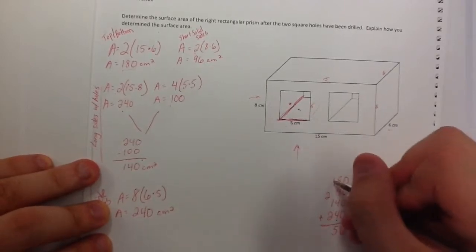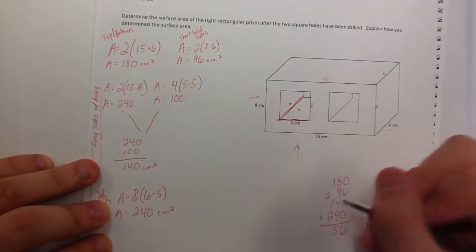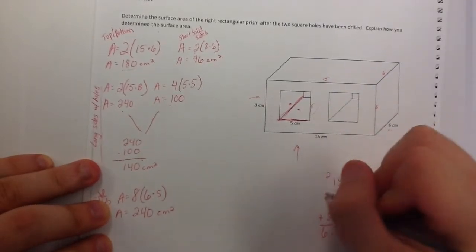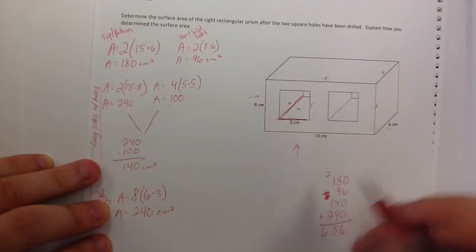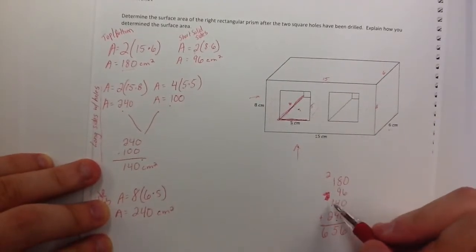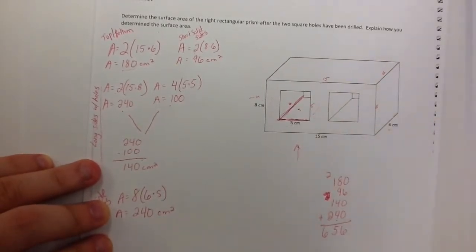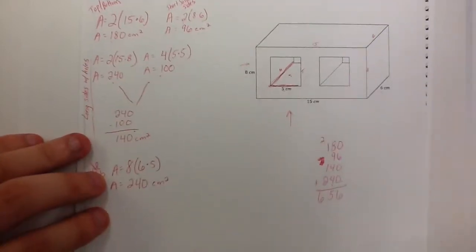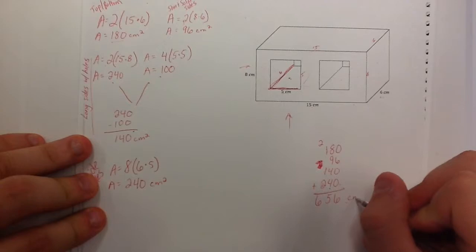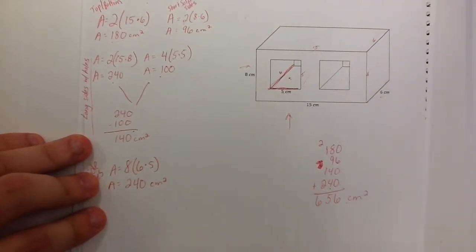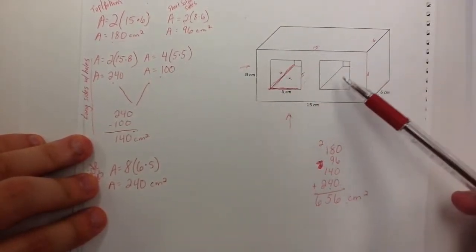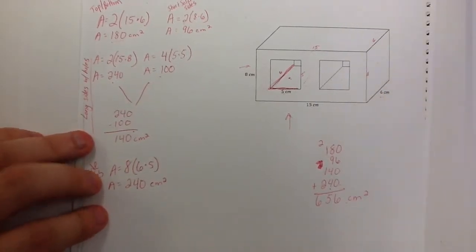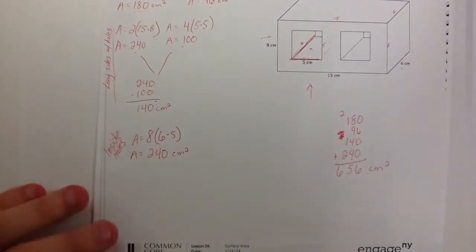Oh, I missed this one up here. 2 and 2, 4, 5, 6. So really this 2 should be up there, not there. Okay, 2 plus 1 is 3, 4, 5, 6. 650. If you typed all these numbers into a calculator, you'd get 656. Our label is centimeters squared. That is the total surface area of all the sides, inside and out, that are touching air. 656 centimeters squared.